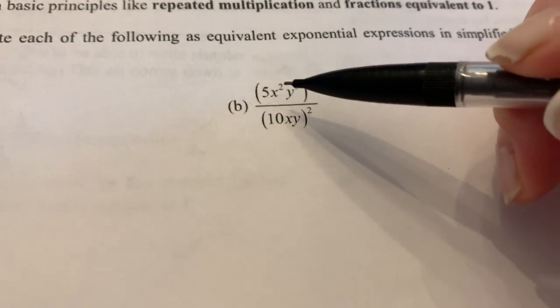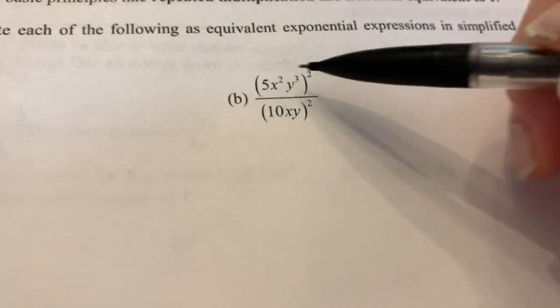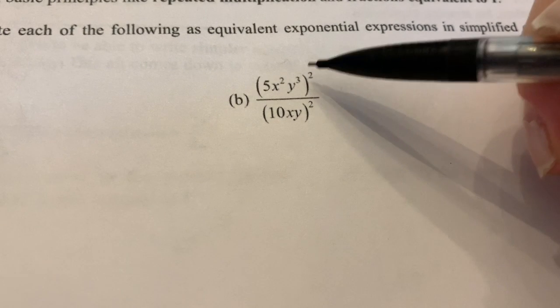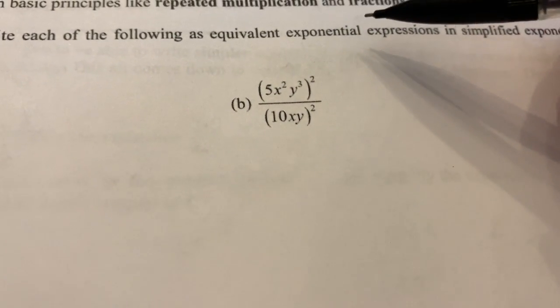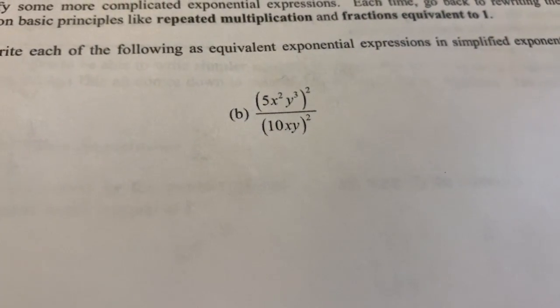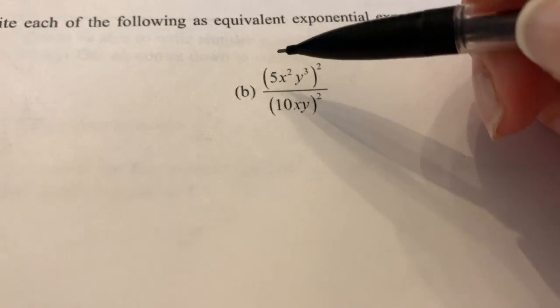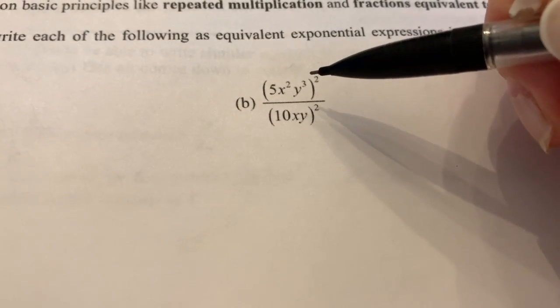So I cannot break these up by the like terms yet, and why is that? Because they are in parentheses and being squared. I have to take care of that first. It's just like when we solved equations, we couldn't do something if there was a distributive property that needed to be done, right? It's the same thing here. Remember, married, single, do not mingle. So we have to get rid of this first.